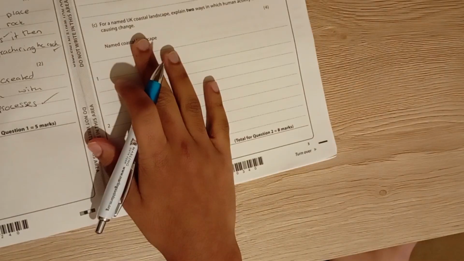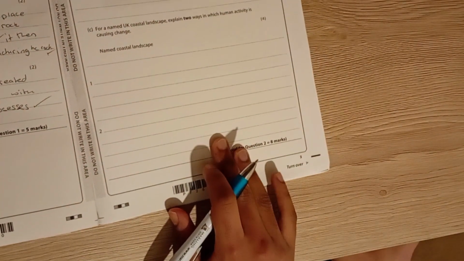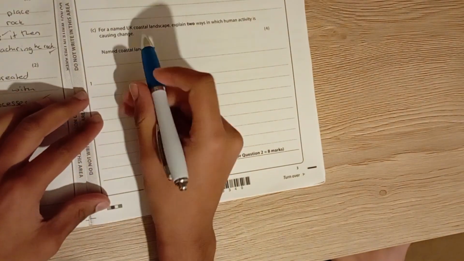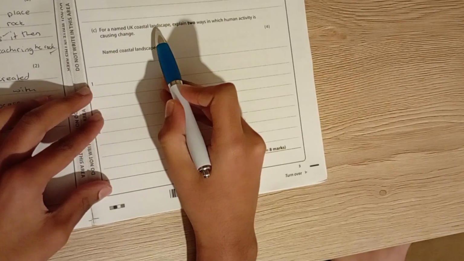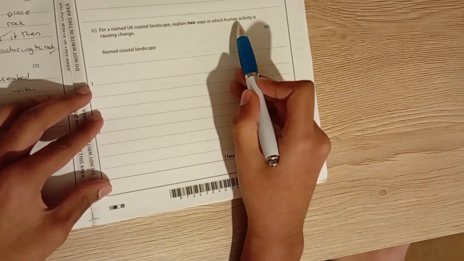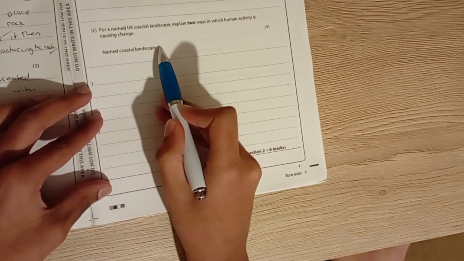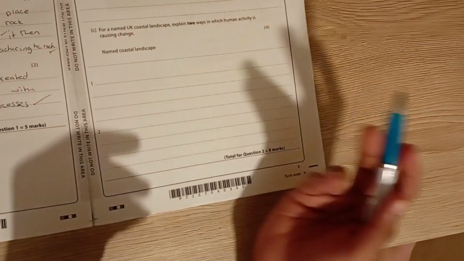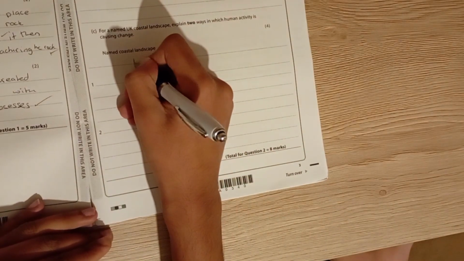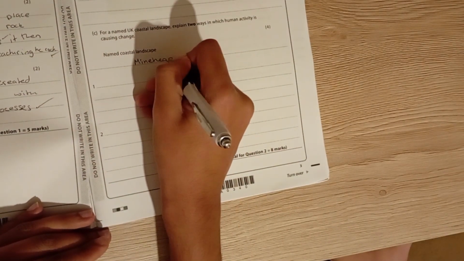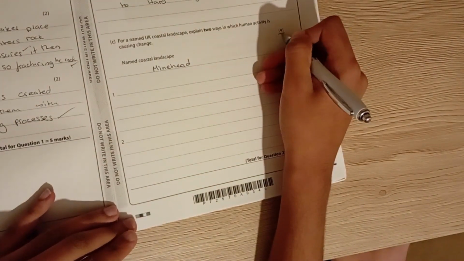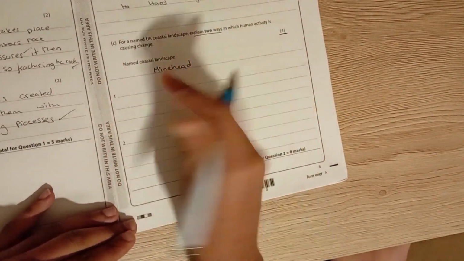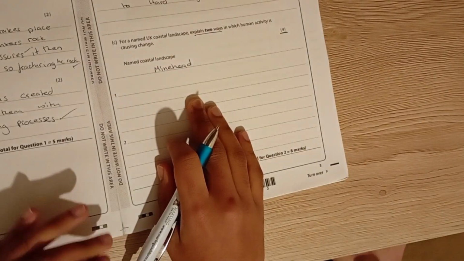Now, this is where some people lost more marks in 2023. The question said, for a named UK coastal landscape, explain 2 ways in which human activity is causing change. Name a coastal landscape. So we could say perhaps a trip you went on from geography. For me, I went to Minehead. So we could say Minehead. Now this is a 4 marker question, and it says explain 2 ways, which is the reason why there's 2 paragraphs in the first place.